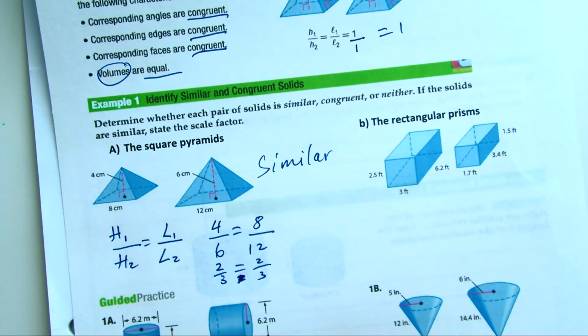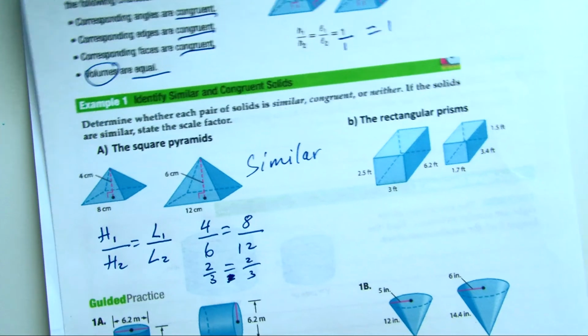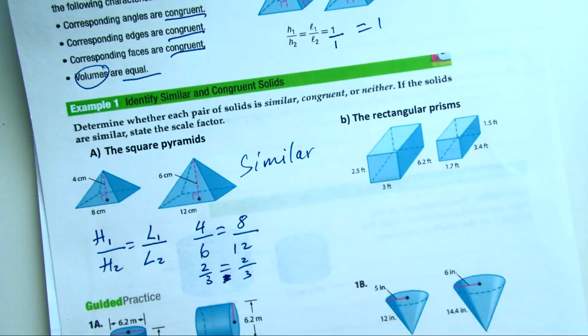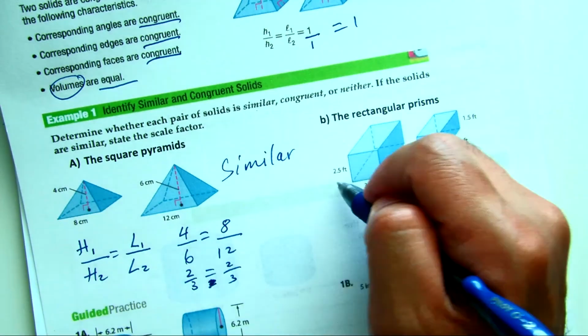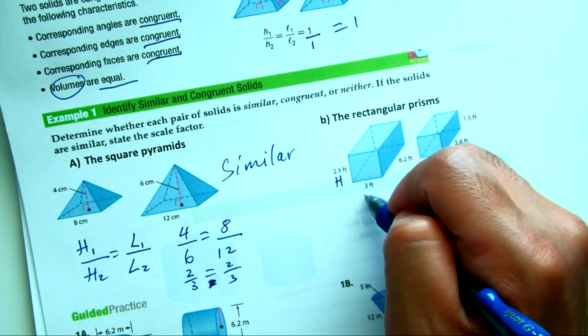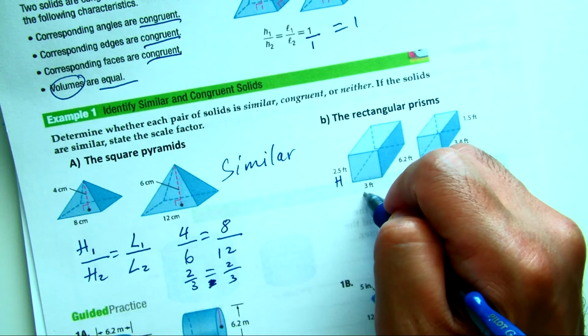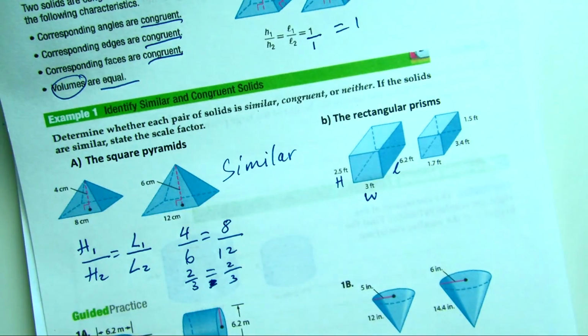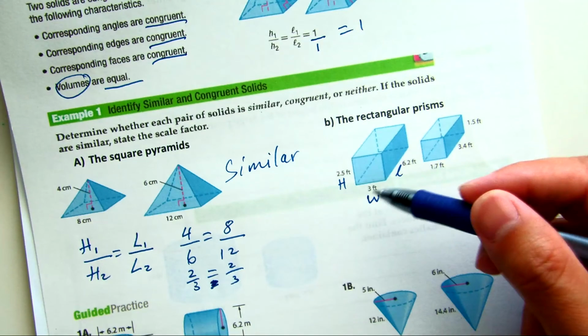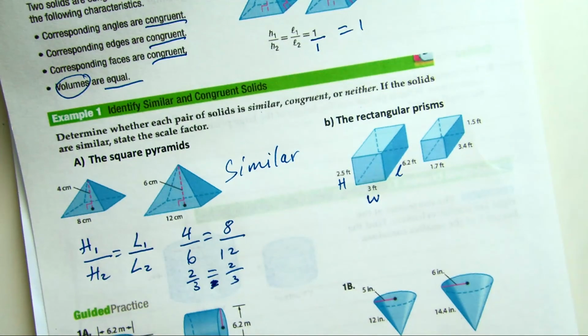It's similar. Letter B, rectangular prism. We have the height for the prism. We can call this the width for the base and this the length for the base. Regardless, you can label any way you want. So let's begin.